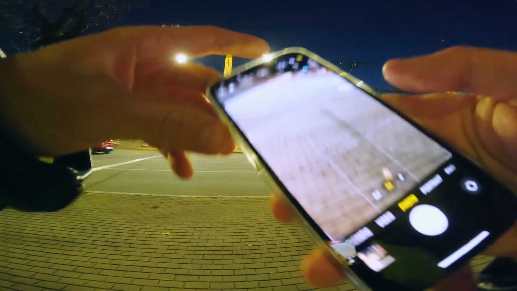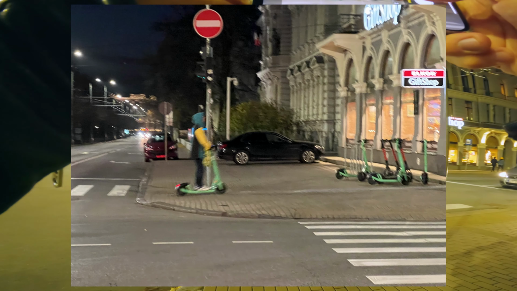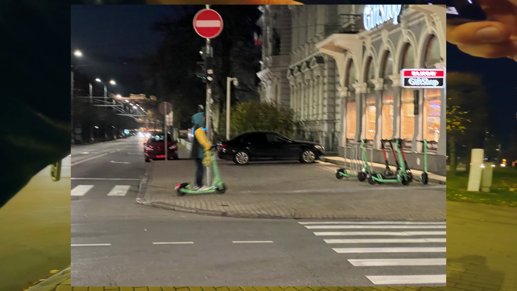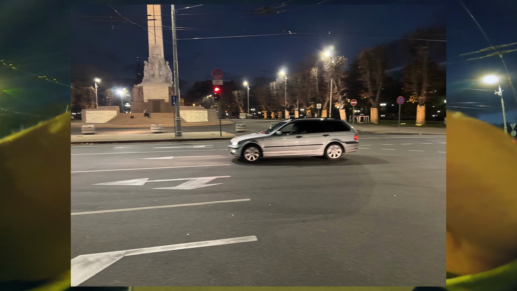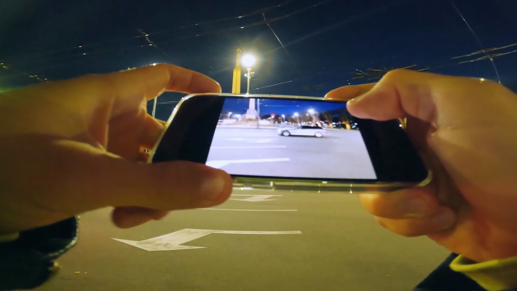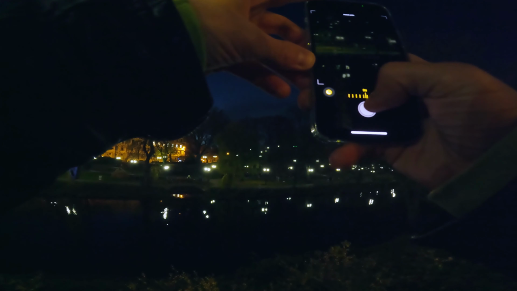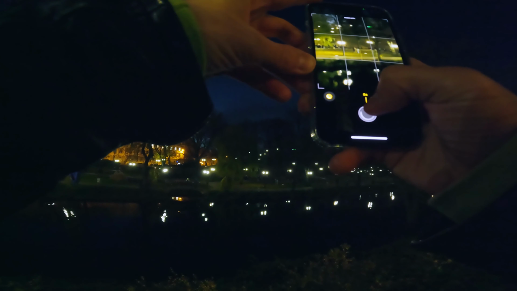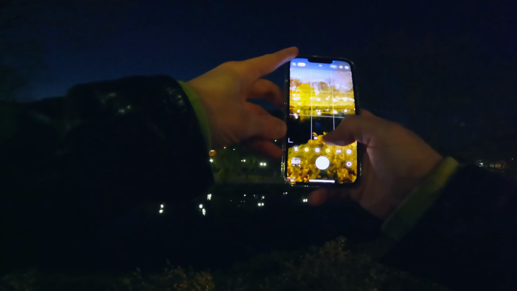Maybe I should try with wide-angle lens. Maybe this guy on the scooter. Well, every result is not good. Okay, BMW. So it's blurry. That one is not blurry. It's not working as I wanted to. 3 seconds night mode, go. It's so bright on the screen, but everything is very blurry. Let's try again. Wide angle, telephoto, 3 seconds.